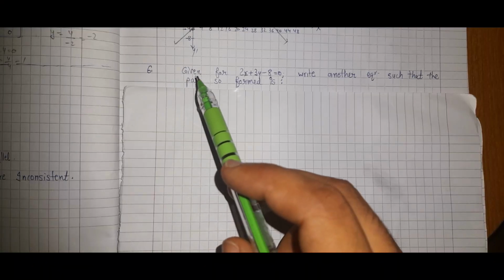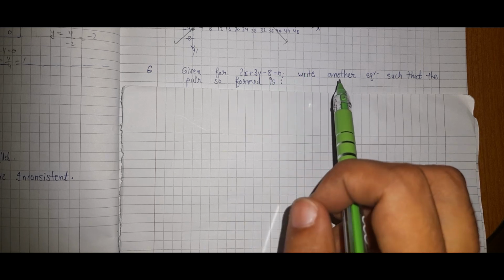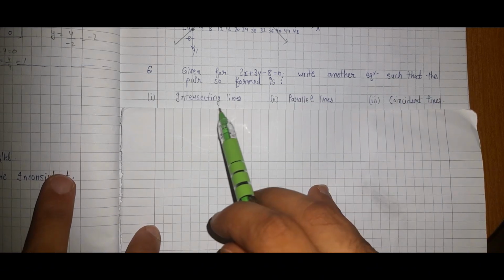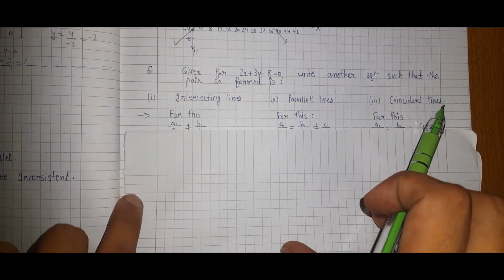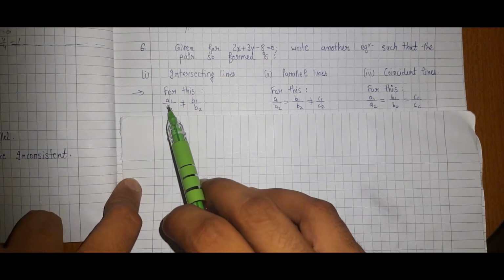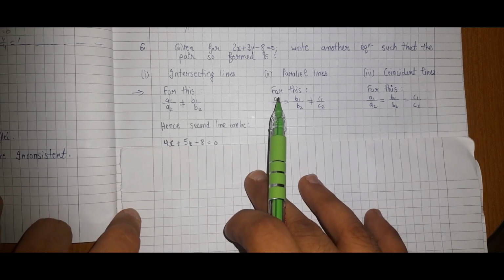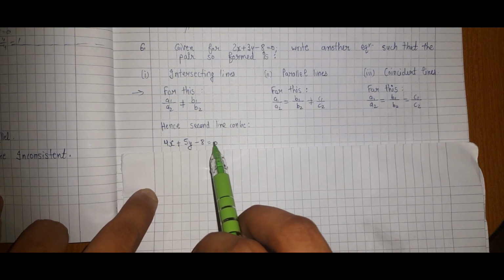Next question, given 2x plus 3y minus 8 equals 0, write another equation such that the pair formed is intersecting lines, parallel lines and coincident lines. Since for the lines to be intersecting, a1 upon a2 is not equal to b1 upon b2, the second line can be 4x plus 5y minus 8 equals 0.